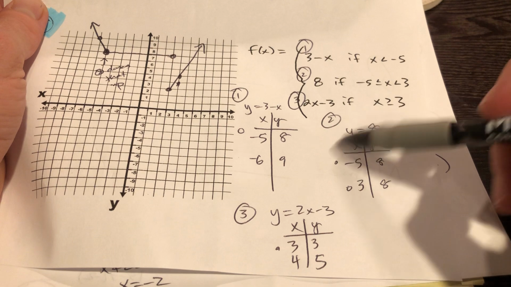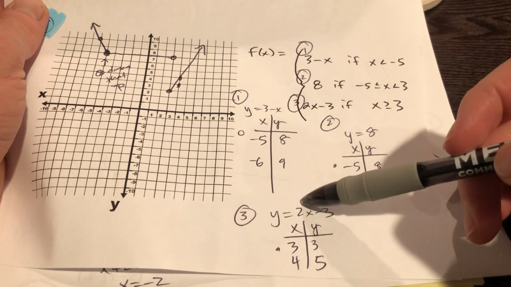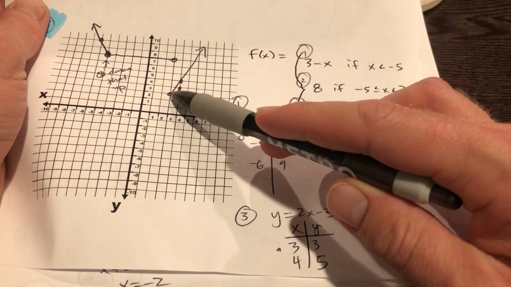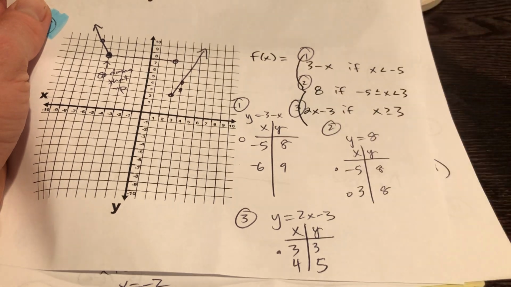And lastly, equation 3, y is equal to 2x minus 3. x is greater than or equal to 3, so I'm going to use 3 and 4. Plug 3 in for x, you're going to get 3. Plug 4 in for x, you're going to get 5. Closed circle at 3, 3. Then you have 4, 5, and it goes up like that.